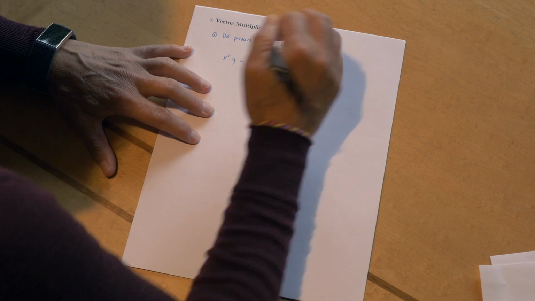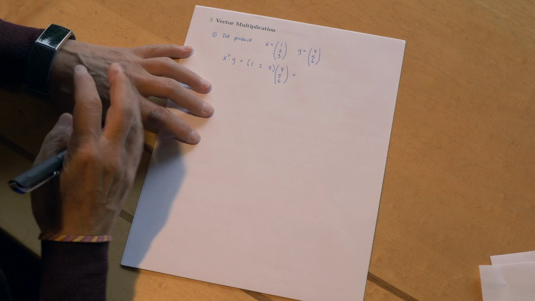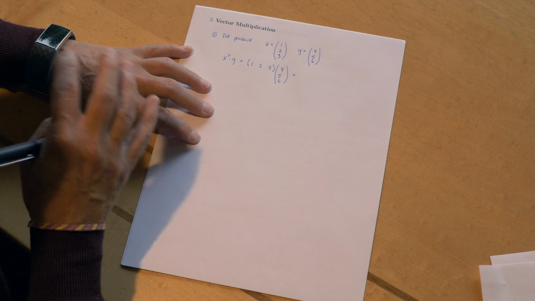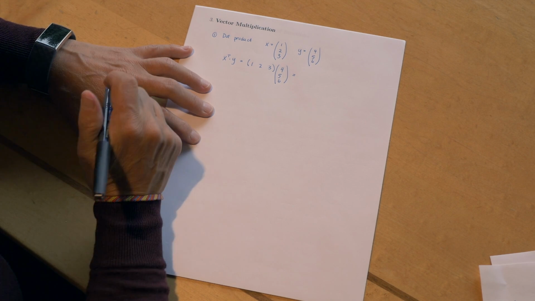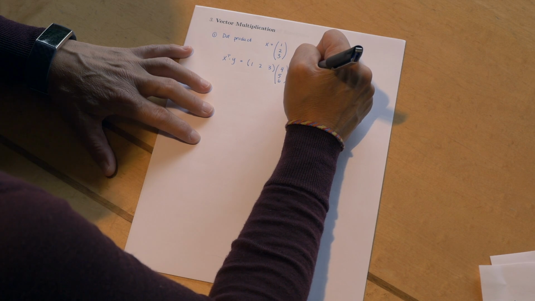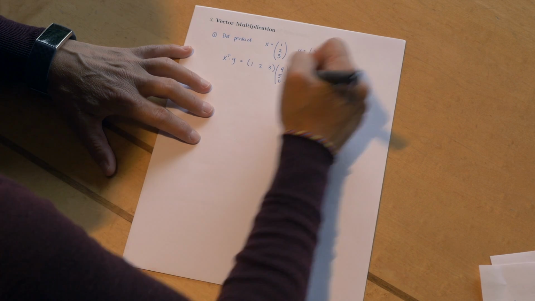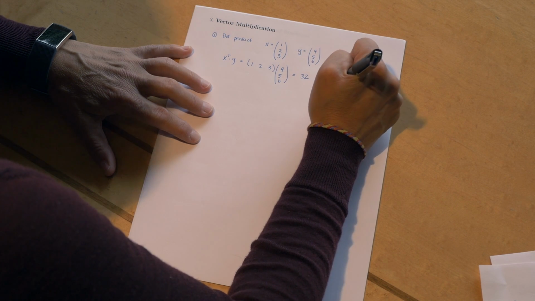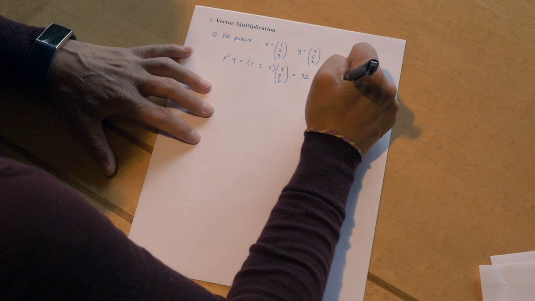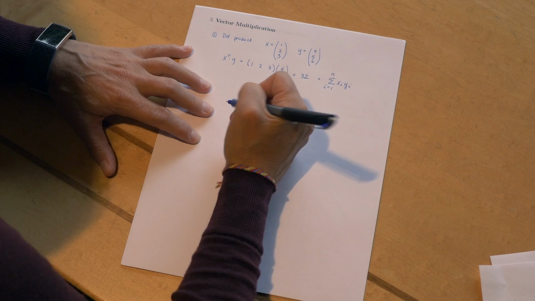And this is done exactly the same way as the matrix multiplication. I take the first row into the first column, and that's all I have. So I do that computation. That would be 1 times 4 plus 2 times 5 plus 3 times 6. That comes out to a total of 32. Okay, and that is the way that I did that. That is the sum from i equals 1 to n of xi yi.